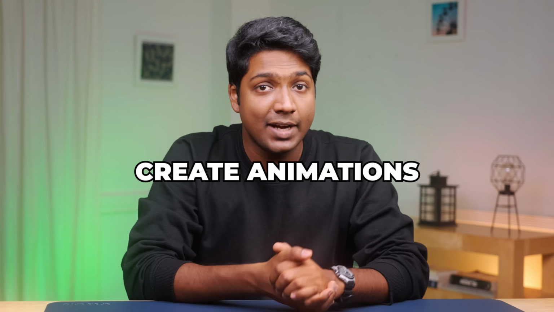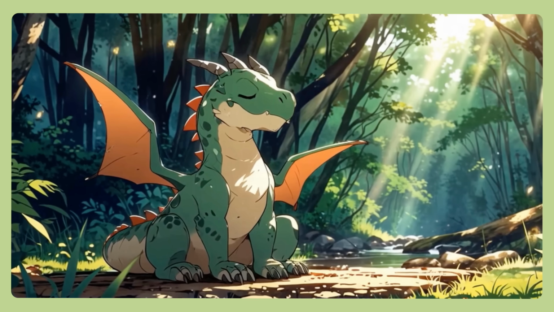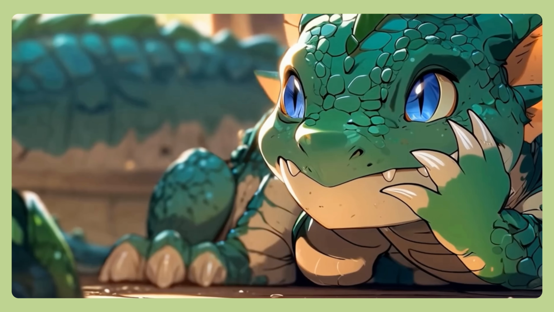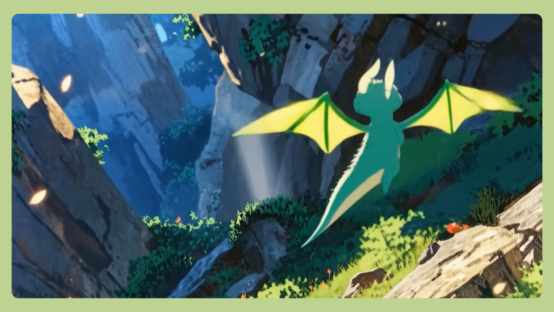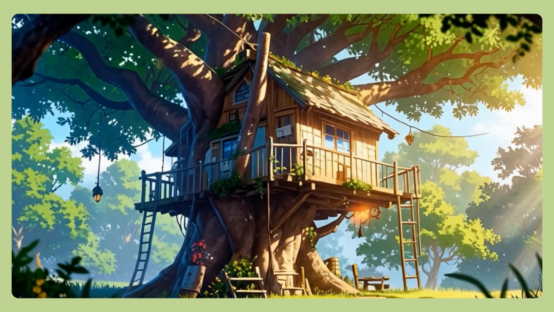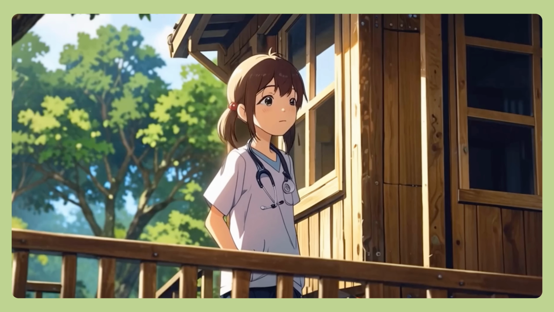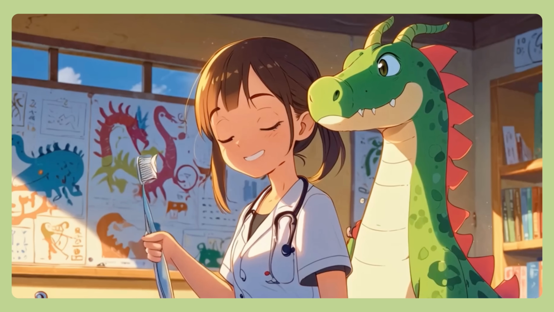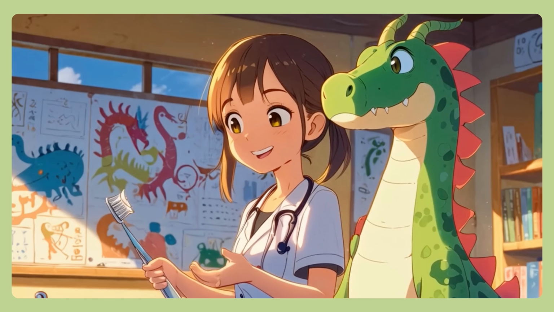Ever wanted to create animations like this? In a magical forest lived Sparky, a young dragon. One morning, Sparky woke up with a terrible toothache. Poor Sparky flew through the forest in pain. Suddenly, he saw a treehouse. There stood Emily, a kind girl who wanted to help. Emily peeked into Sparky's mouth and explained how sugar can hurt teeth and why brushing is important.